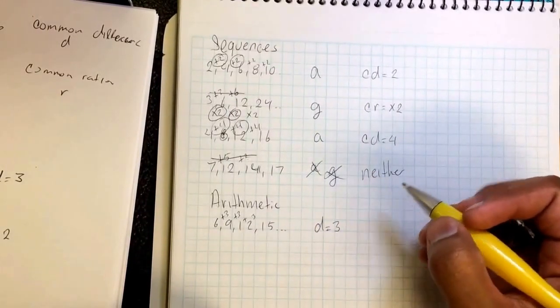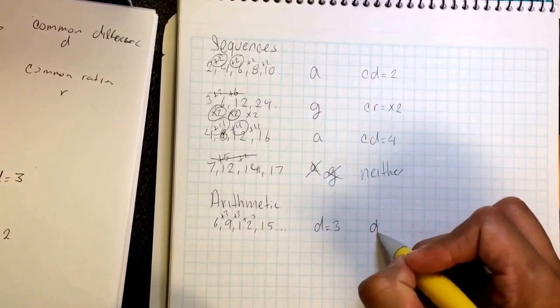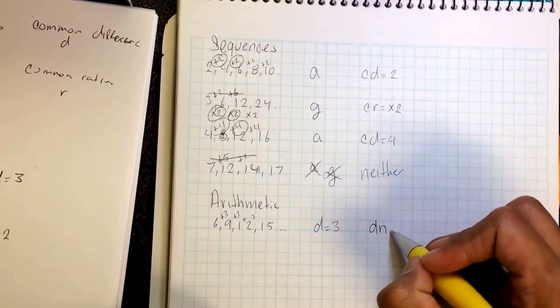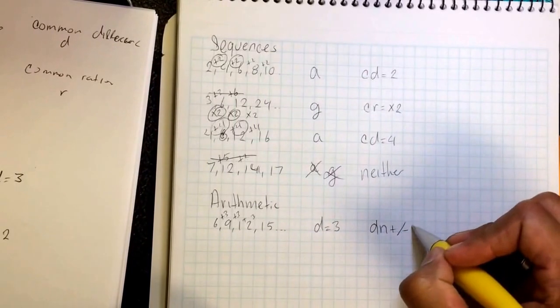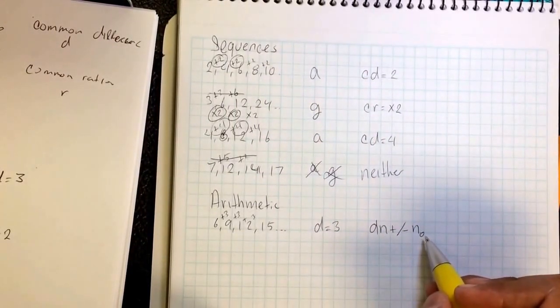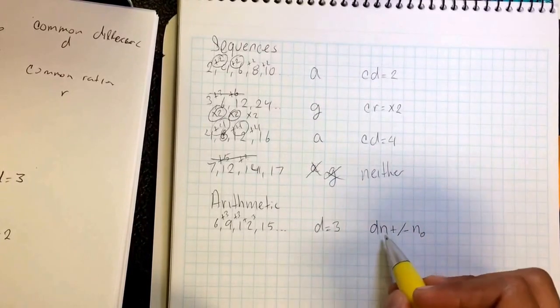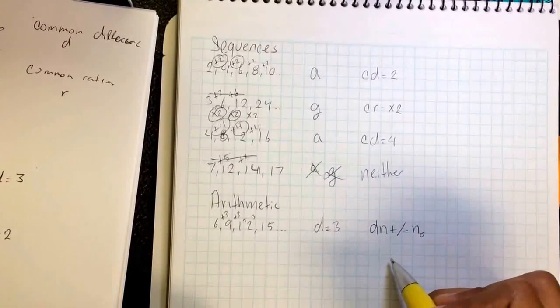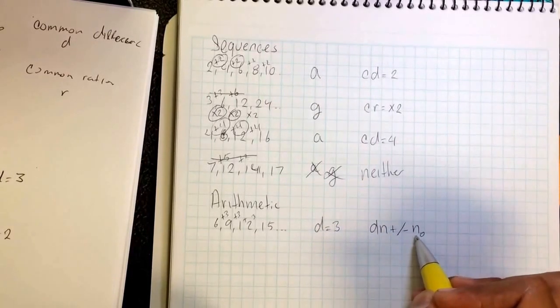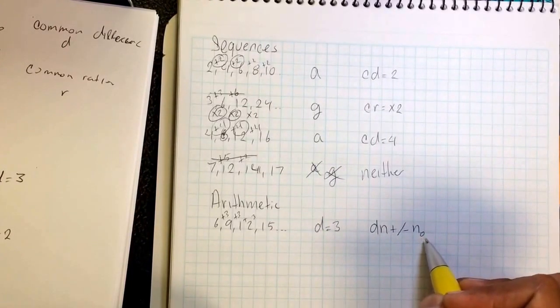From now on, I want you to use this formula to find the rule. That is d times n plus or minus n sub 0. We don't know what n sub 0 is now, but I'll explain in a minute. Why does it have an n? That's the term. D times n plus or minus n sub 0.